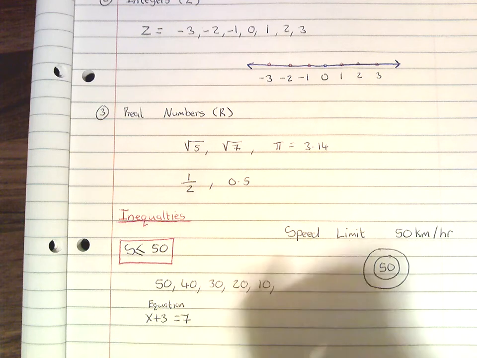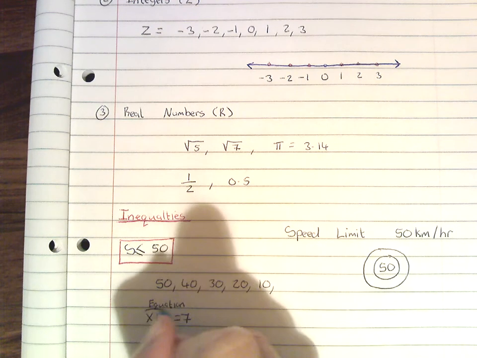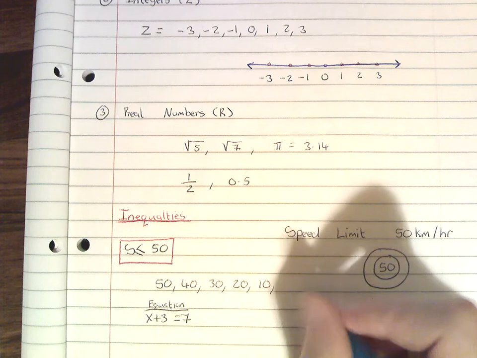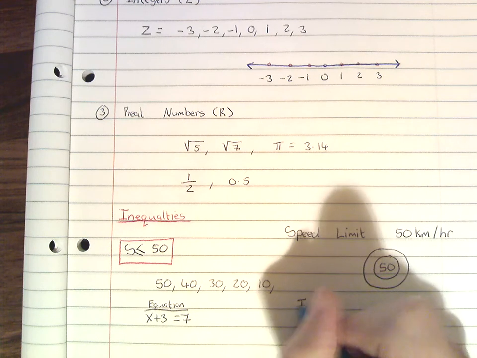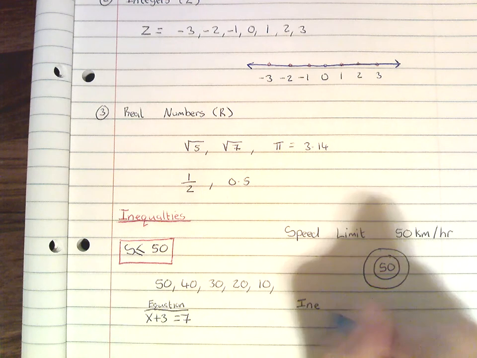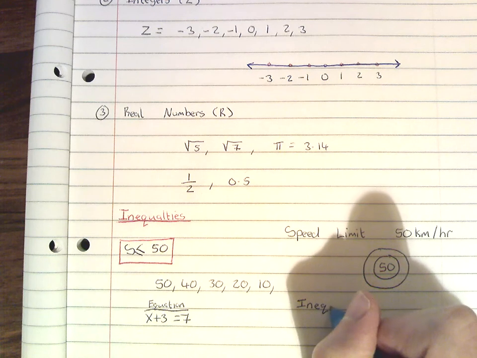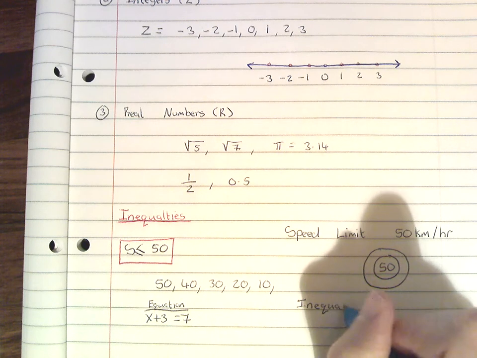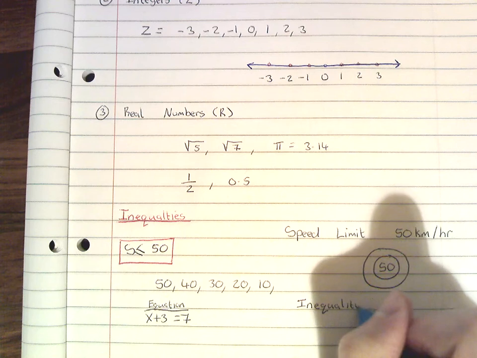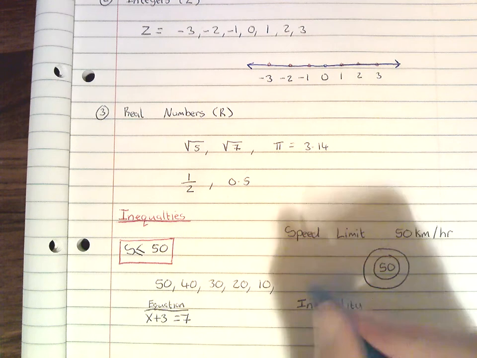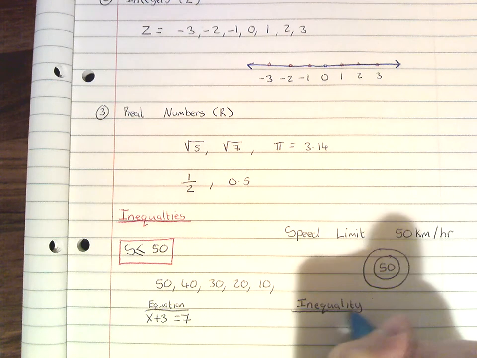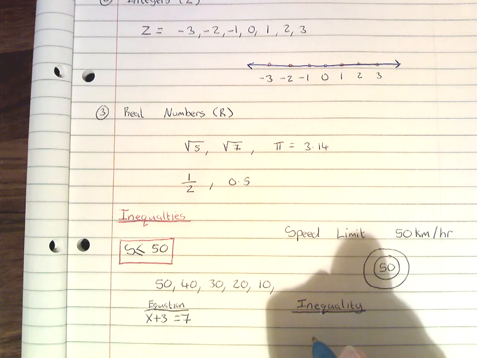So that's an equation. But if we compare that then to an inequality, it would look something like this.